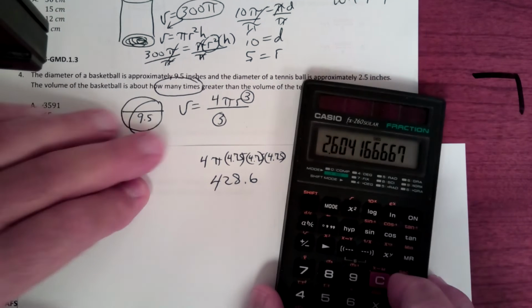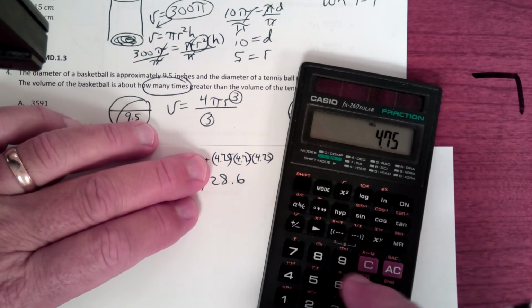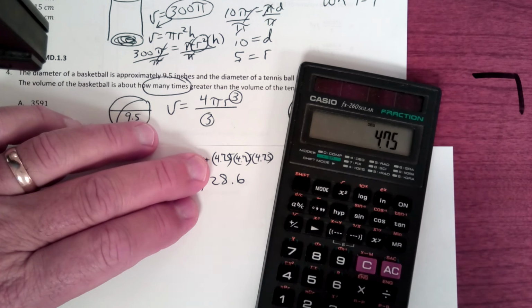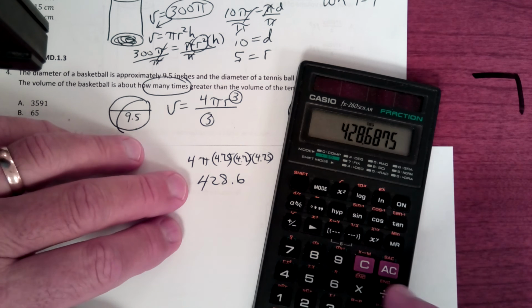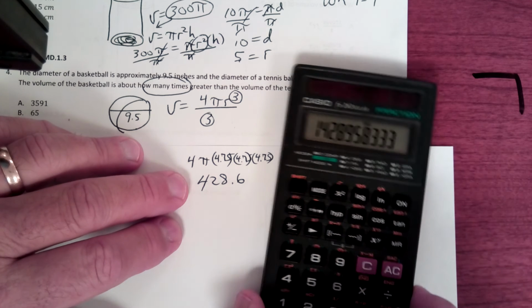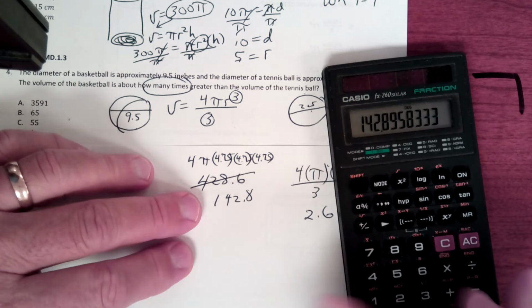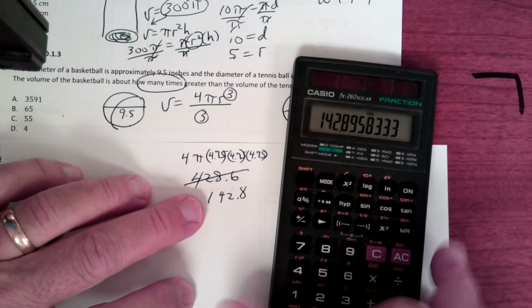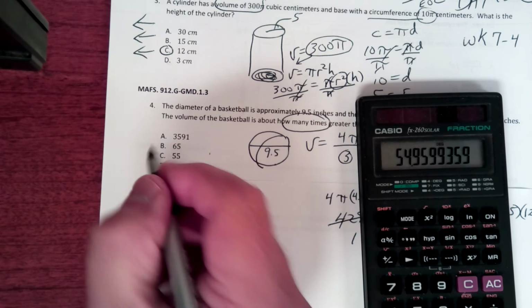Okay, so let's back up. 4.75 times 4.75 times 4.75, press equals, times 4. Okay, I didn't, and then divide by 3. So I get 142 and some change. So I'm going to divide 142, or whatever it is, by 2.6. And I get 54 or 55. I'm going with C, and C is the correct answer.